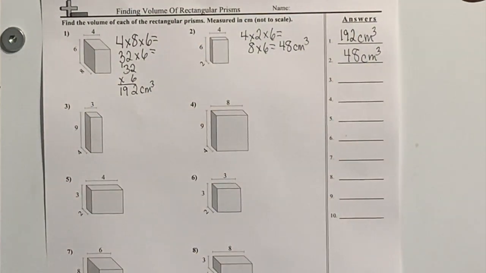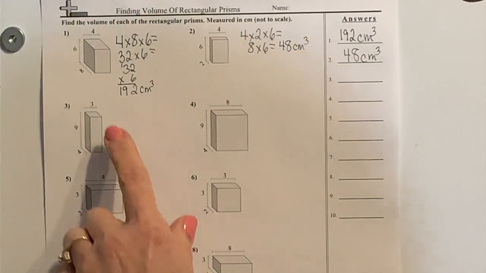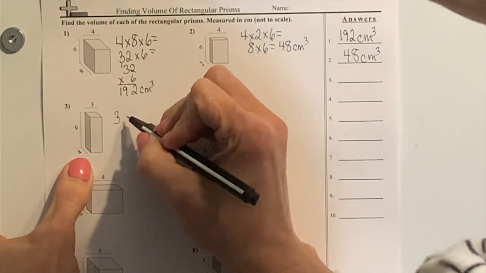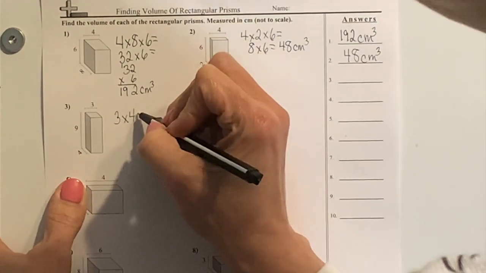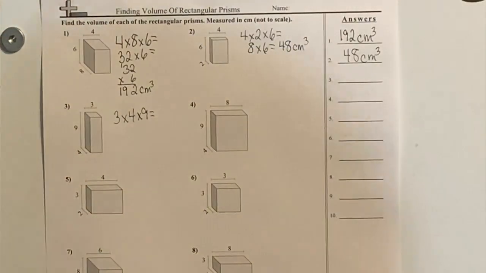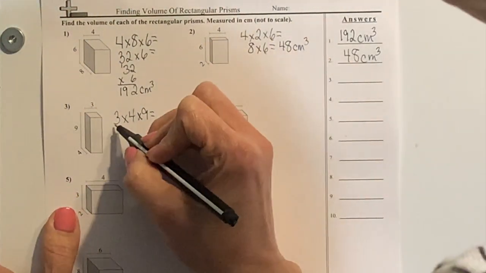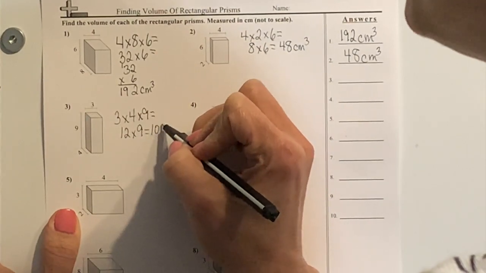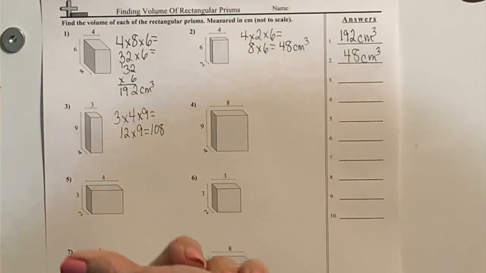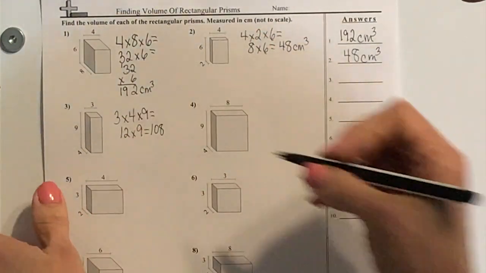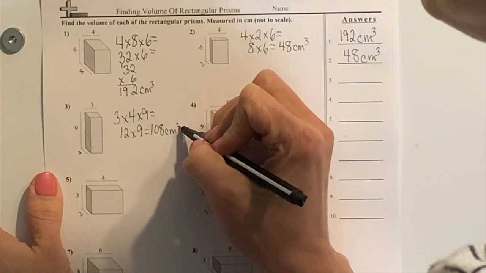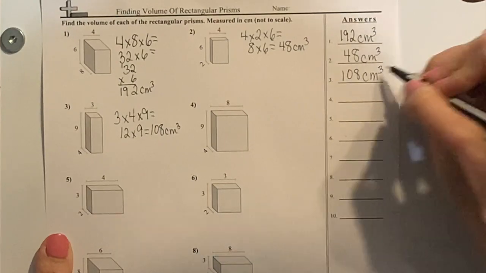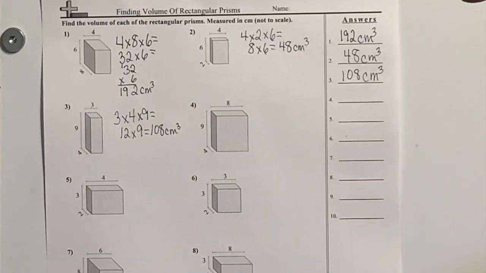All right, so for number 3, I'm going to go through the same process. So I've got a length of 3, a width of 4, and then the height of 9. All right, left to right, 3 times 4 is 12. 12 times 9 is 108. Again, a basic fact. Now I know I'm measuring centimeters, and I know that this is going to be cubed because I'm finding volume. 108 centimeters cubed.